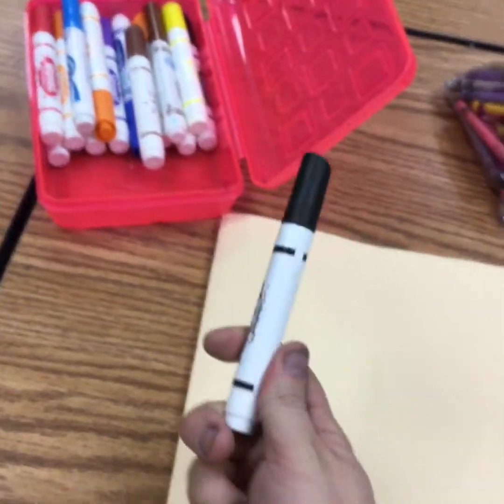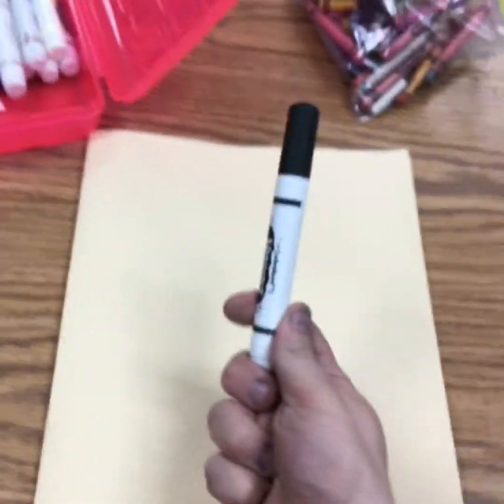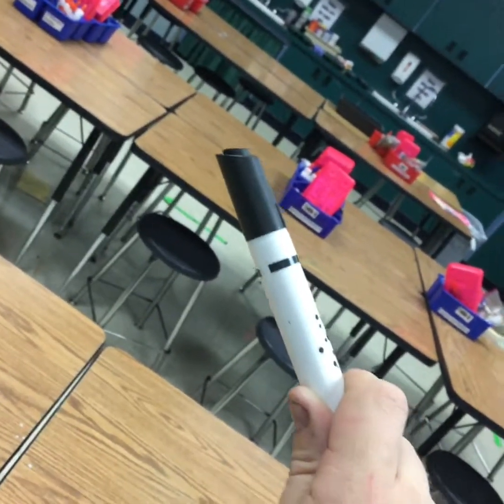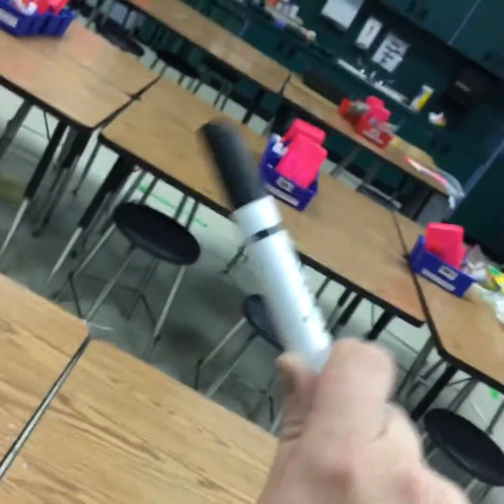Now, I need you to take any marker, any color except yellow. Yellow won't show up. I'm gonna choose the black. Once I've chosen it, I'm gonna put it high in the air so that I know that you have it. So find a color, hold it up high in the air for me, please.